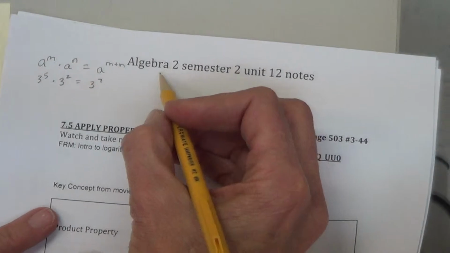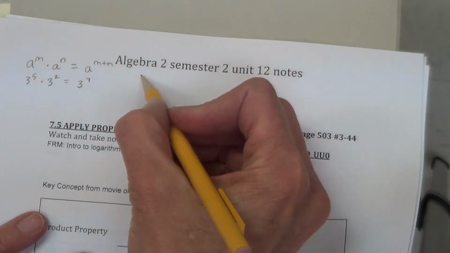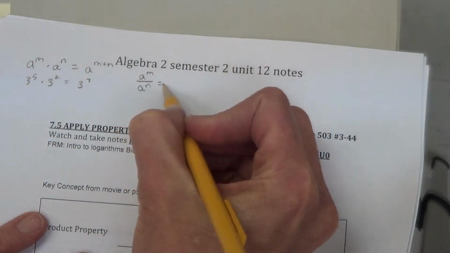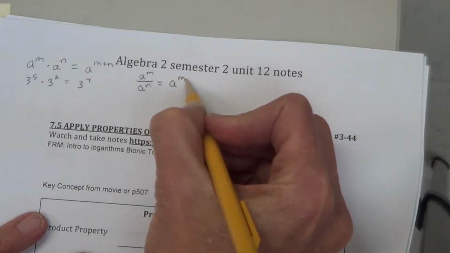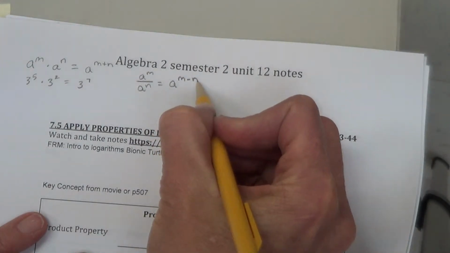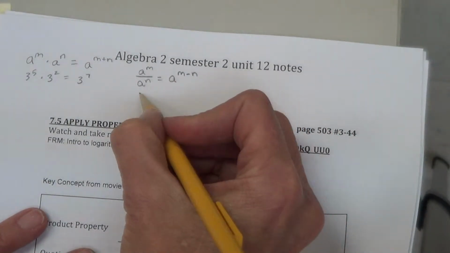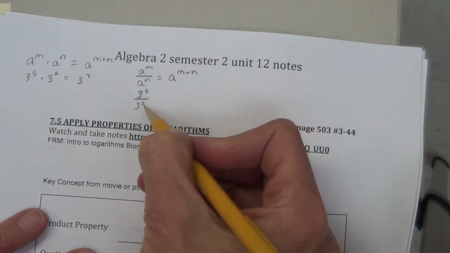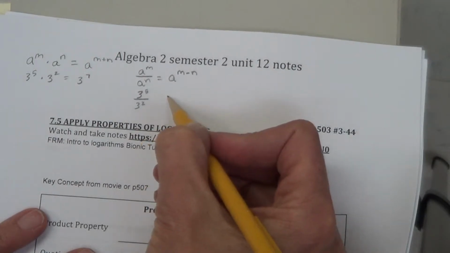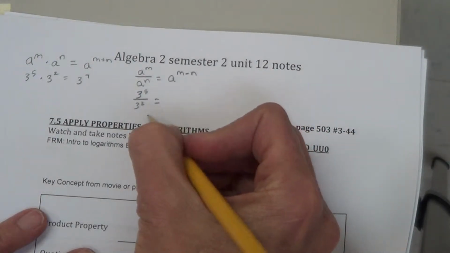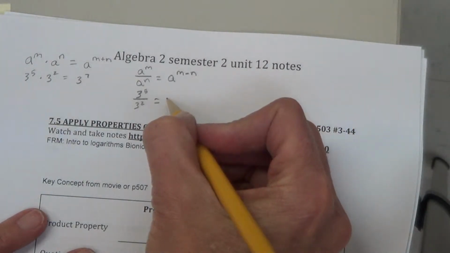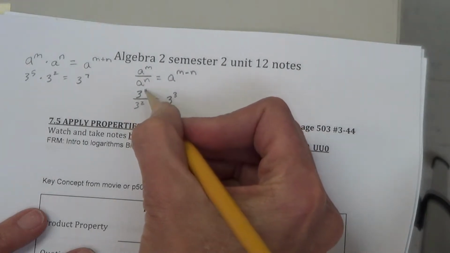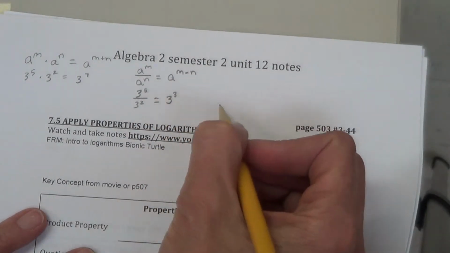Okay, the other principle that I'd like to go over is if we were dividing a to the m over a to the n, that we would take the top exponent and subtract the bottom exponent. In other words, 3 to the 5th over 3 squared. If you picture that in your mind, you'd have 2 3's on the bottom, 5 3's on the top. You'd reduce by canceling those that are alike, and you would end up with 3 3's on top. You also end up subtracting. 5 minus 2 is 3.